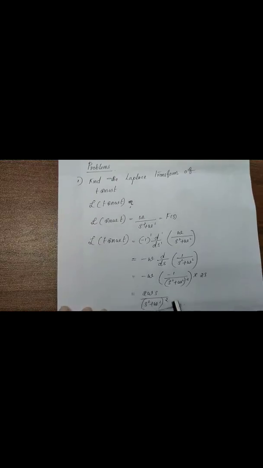Omega is a constant since the derivative is with respect to s. Therefore, minus omega into d by ds of 1 by s square plus omega square, it becomes minus 1 by s square plus omega square the whole square into the derivative of s square plus omega square, which is 2s. Therefore, the answer is 2 omega s divided by s square plus omega square the whole square.